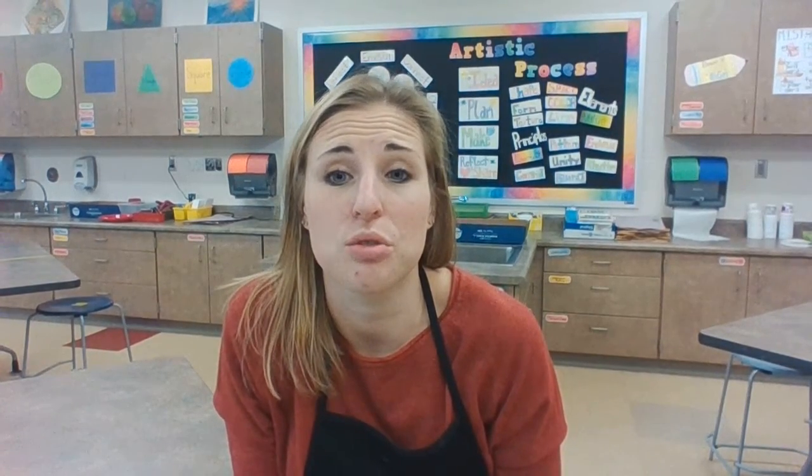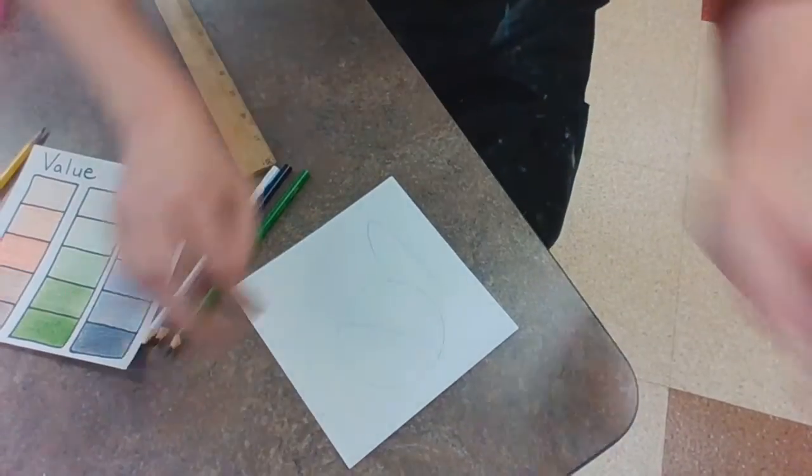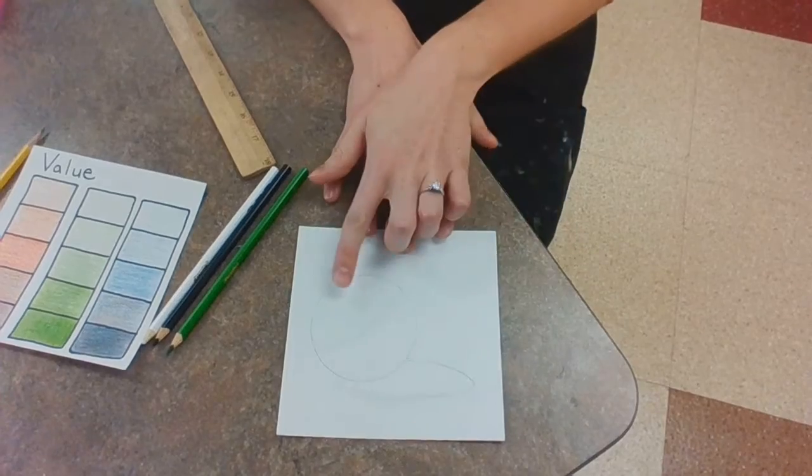Hello artists! So today I'm going to be showing you how to take a 2D object like a circle and turn it into a three-dimensional sphere. So we're going to be looking at how to create value to create three-dimensional objects. Here we go. Alright, so what I've done here is I've just created a circle.